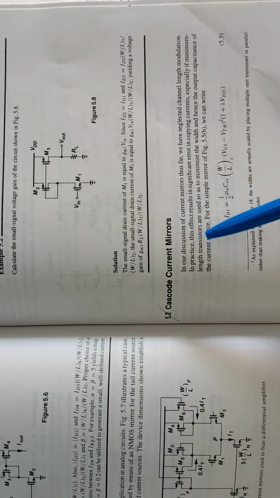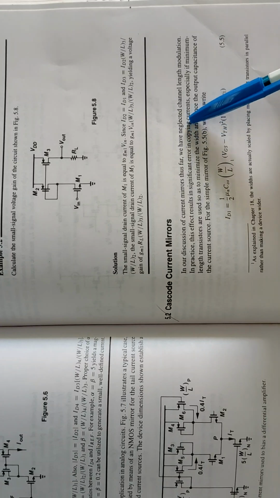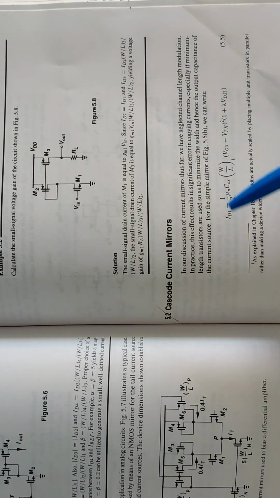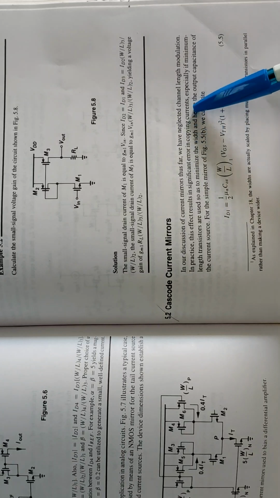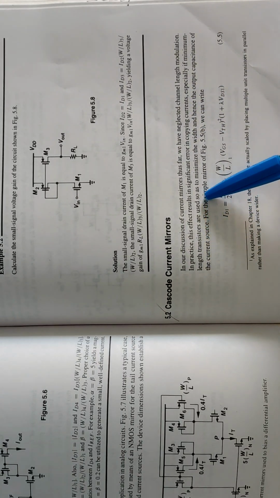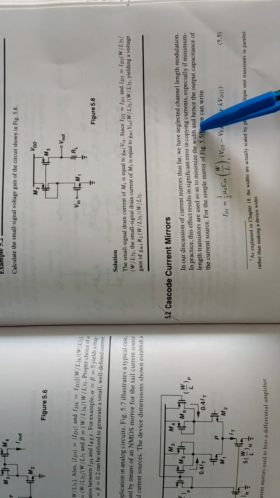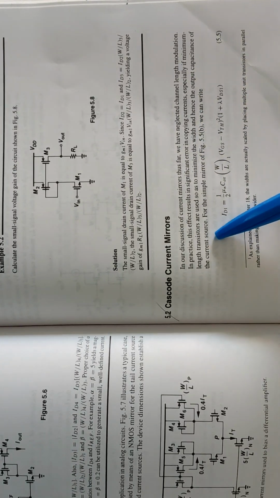Cascode current mirrors. In our discussion of current mirrors thus far, we have neglected channel length modulation. In practice, this effect results in significant error in copying currents, especially when minimum length transistors are used so as to minimize the width and hence the output capacitance of the current source.